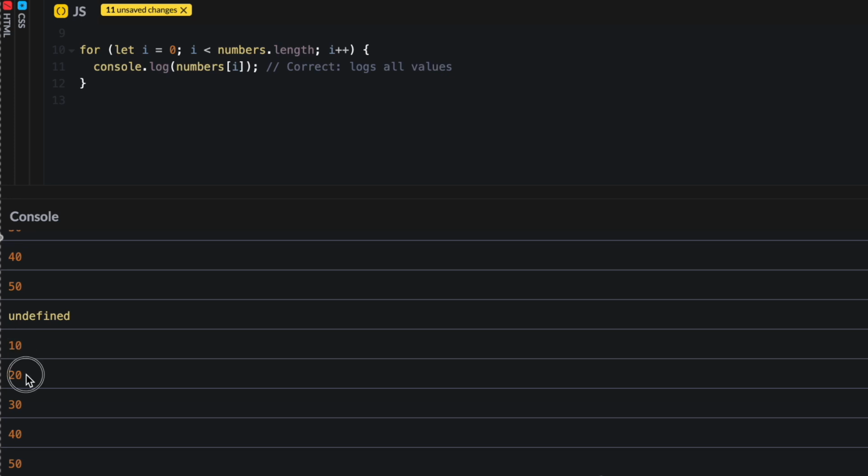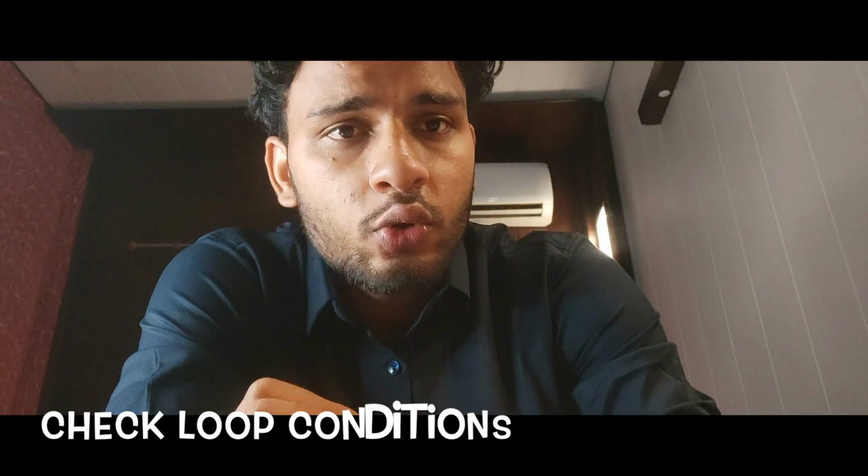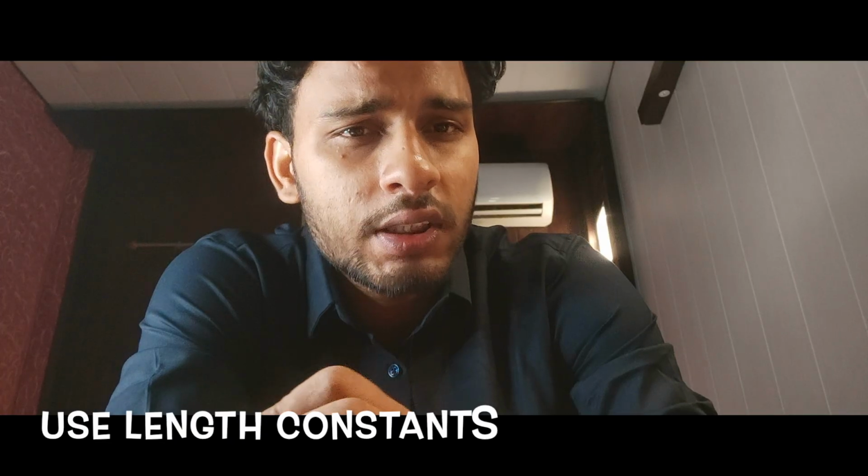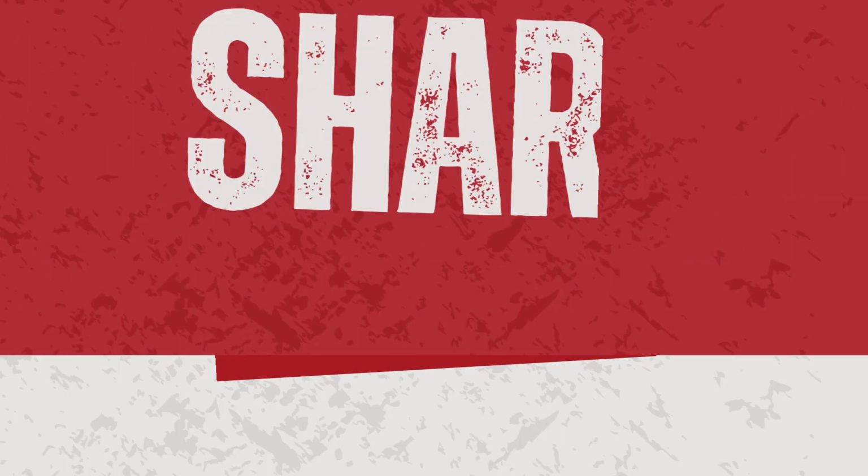So to avoid these types of bugs, these are some tips, like double check loop boundaries, use length constants, test edge cases always.